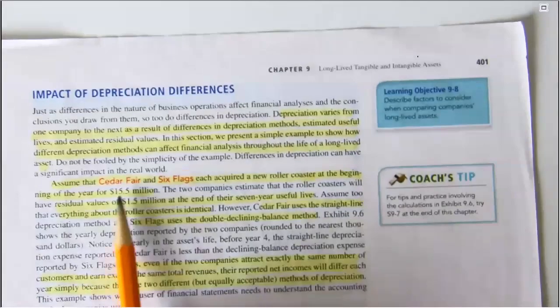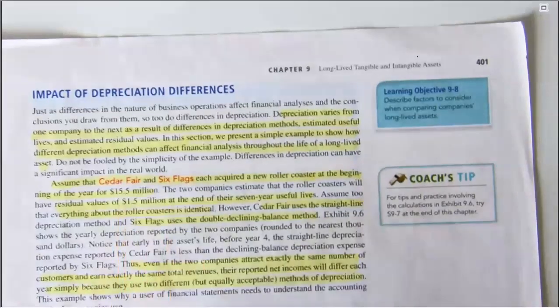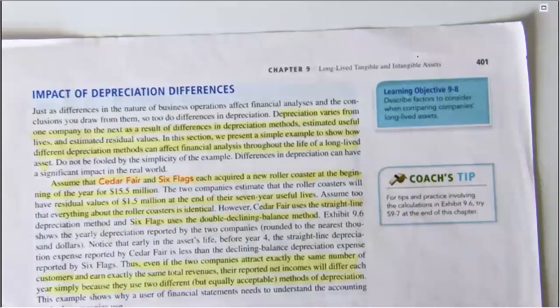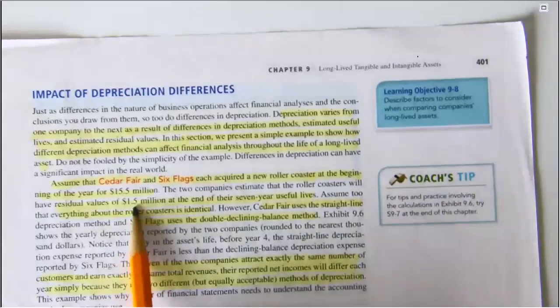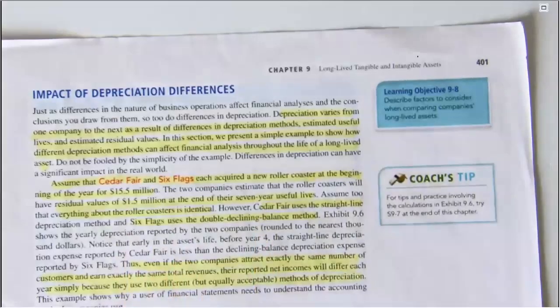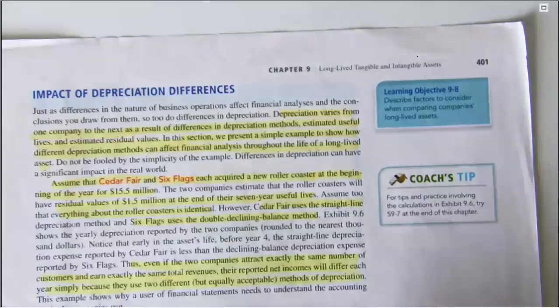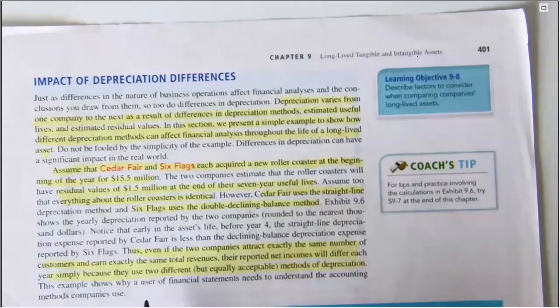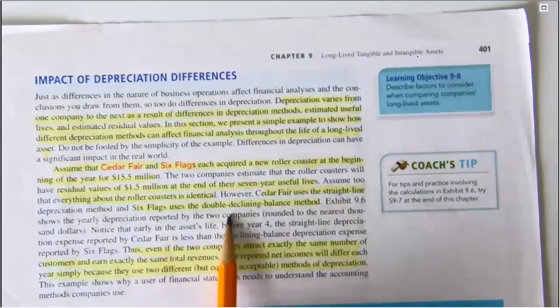So it says, assume that Cedar Fair and Six Flags each acquired a new roller coaster at the beginning of the year for $15.5 million. So that's the cost. The two companies estimate that the roller coasters will have the same residual value, $1.5 million, at the end of their 7-year useful lives. So this is a made-up situation. This isn't reality. We're just saying, let's assume both companies buy roller coasters, same price, same residual value, same useful life. However, Cedar Fair is going to use the straight line method of depreciation, and Six Flags is going to use the double declining balance method.